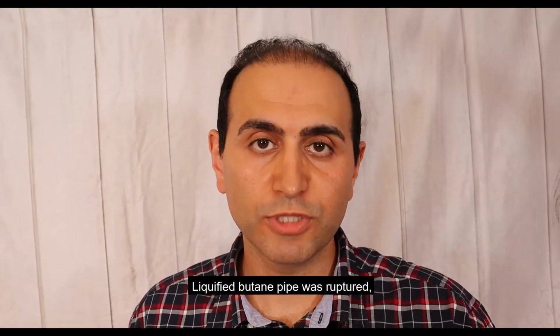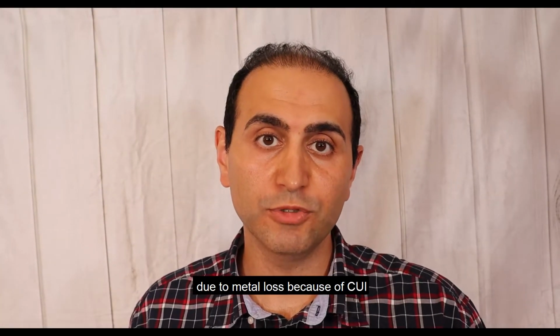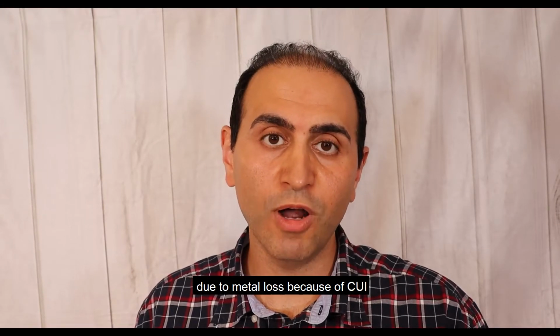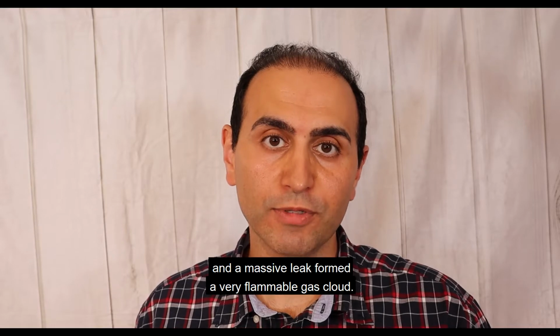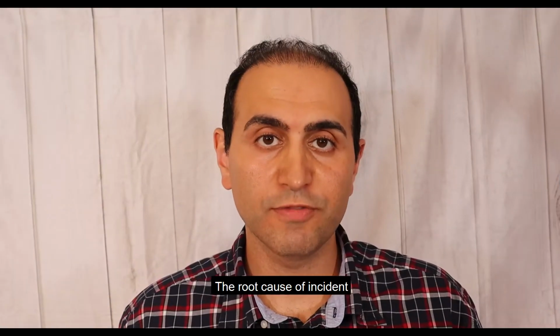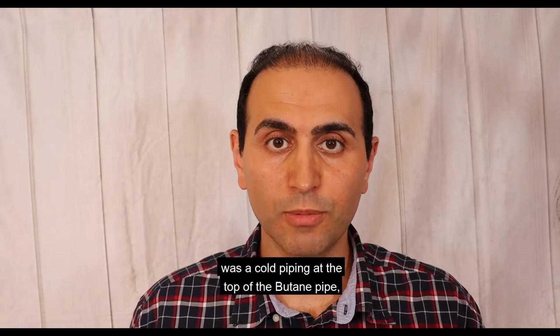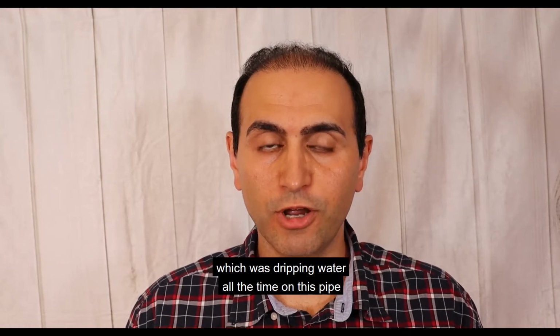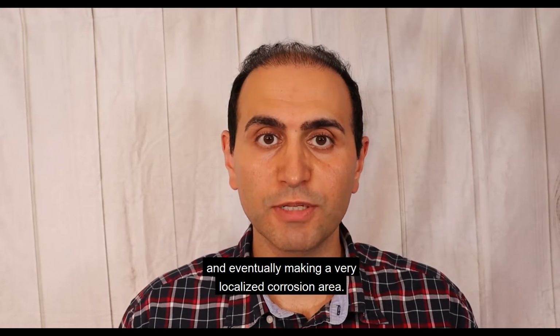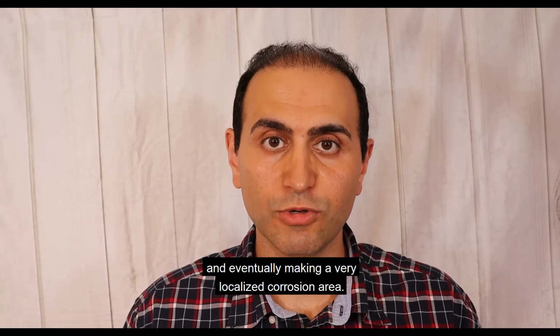A liquefied butane pipe was ruptured due to metal loss because of CUI, and a massive leak formed a very flammable gas cloud. The root cause of the incident was the cold piping at the top of the butane pipe, which was dripping water all the time on this pipe and eventually making a very localized corrosion area.